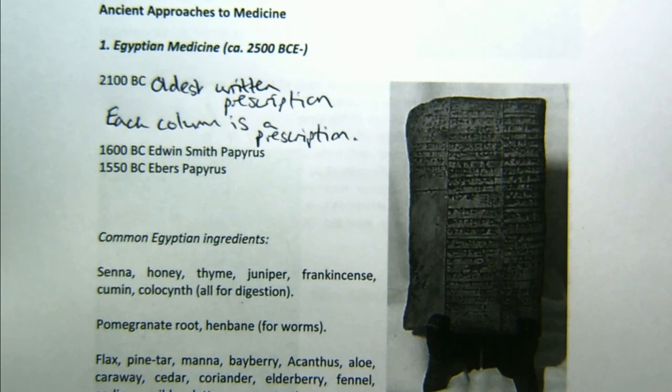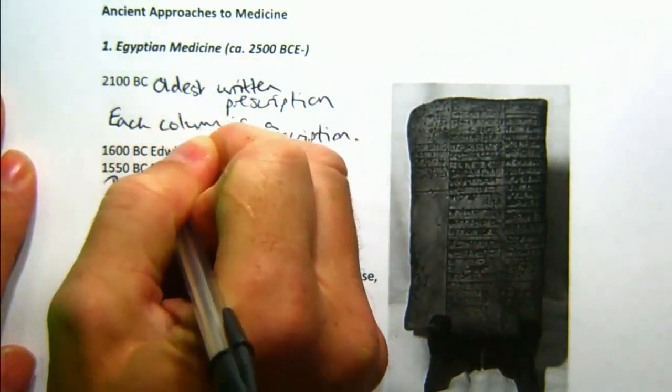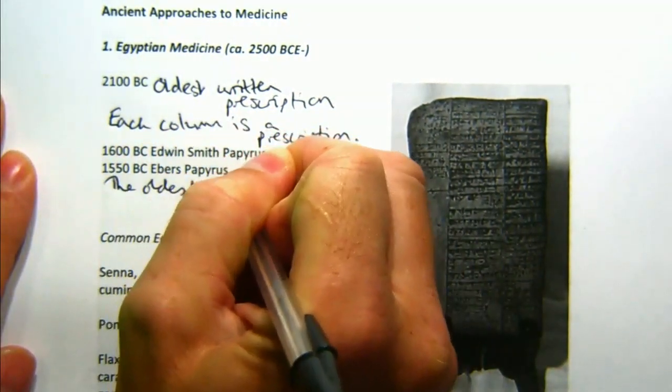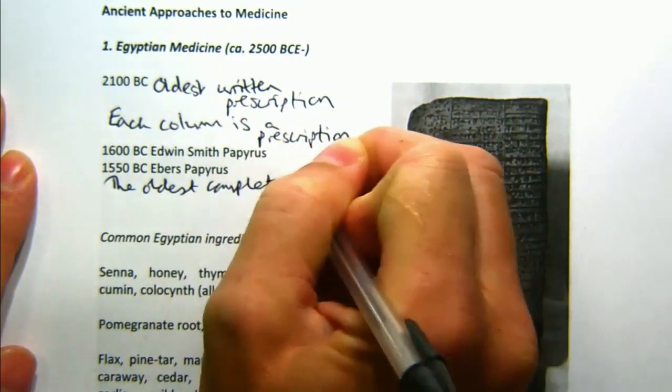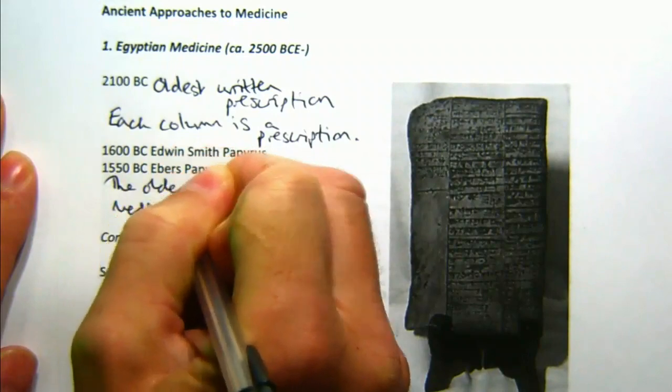Within that papyrus is a complete written medical treatise. How every condition in the Egyptian era was treated is written down in the Ebers papyrus. And so that's really quite significant. This is the oldest complete written medical treatise.